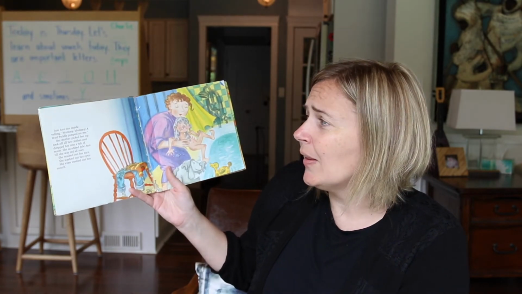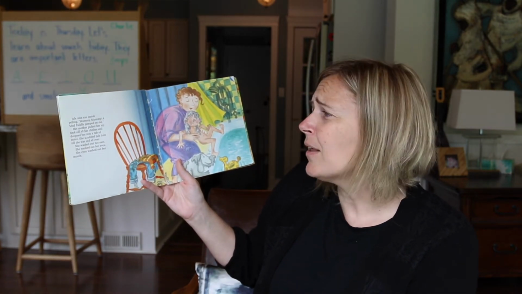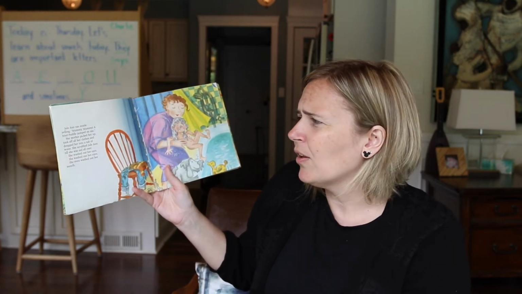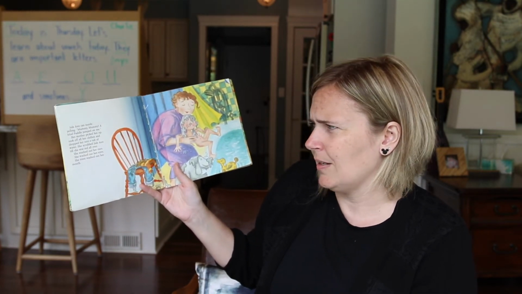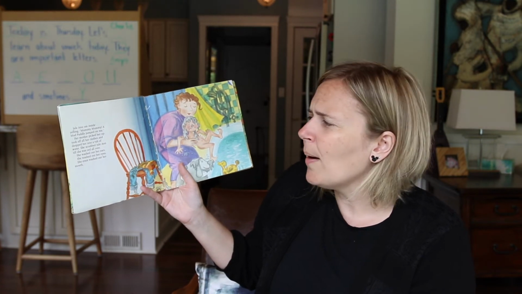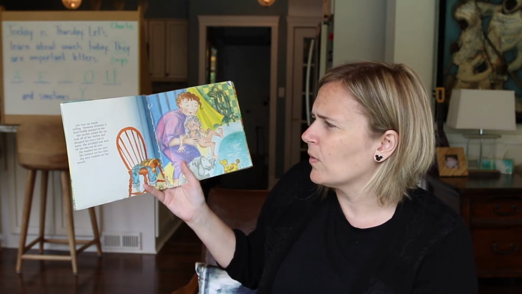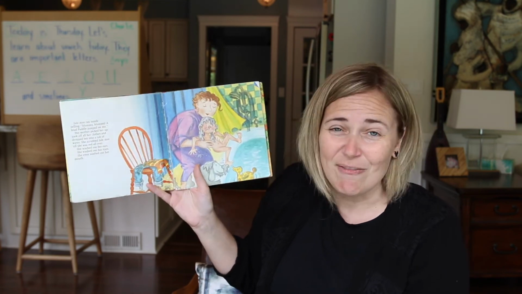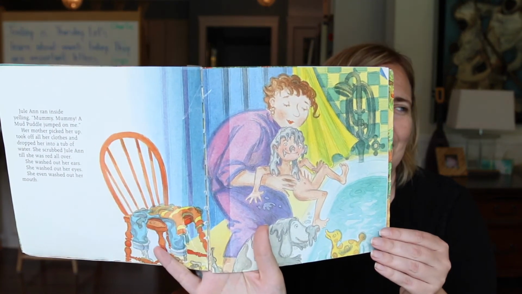Julianne ran inside yelling, "Mommy, Mommy, a mud puddle jumped on me!" Her mother picked her up, took off all her clothes, and dropped her into the tub of water. She scrubbed Julianne until she was red all over. She washed out her ears, she washed out her eyes, she even washed out her mouth.